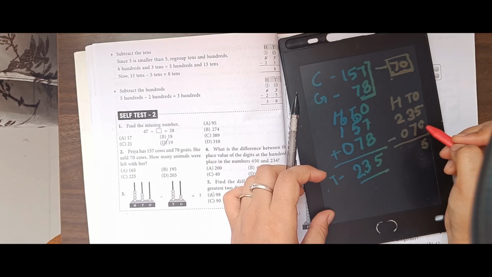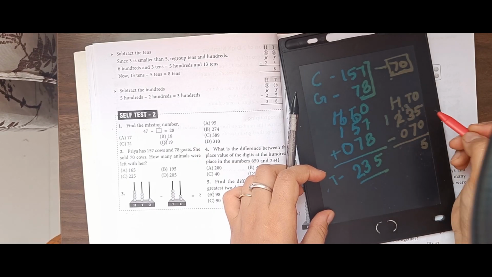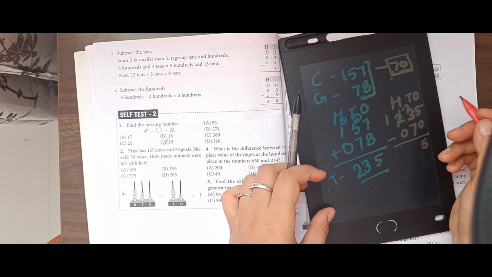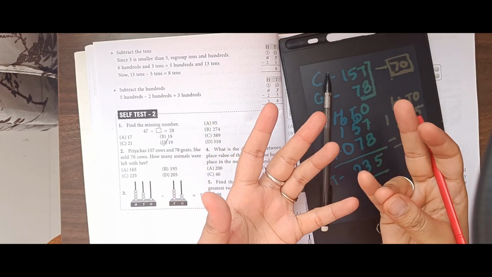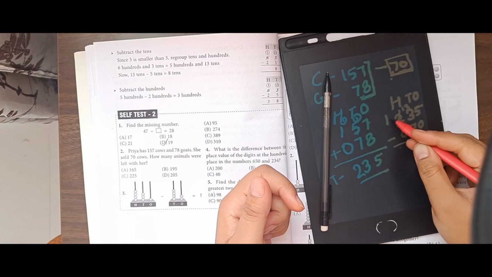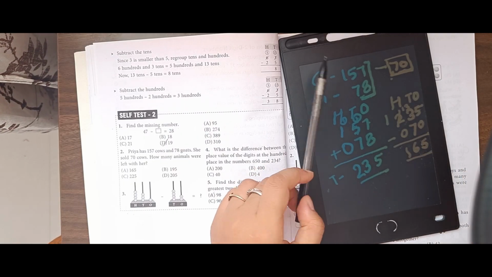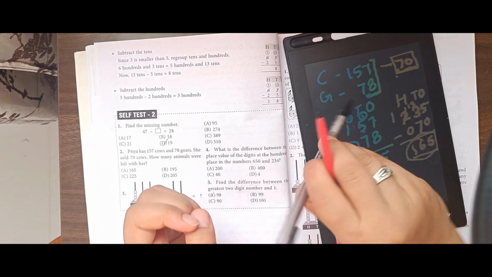Now 3 minus 7 not possible. So we take borrow. It will become 13. 13 minus 7: 8, 9, 10, 11, 12, 13. How many fingers? 6 fingers. And then 1. So the answer is 165, the total animals she has now.